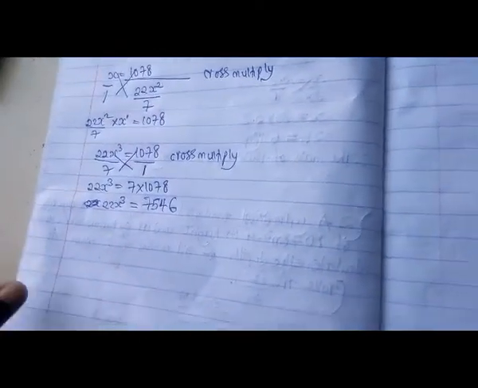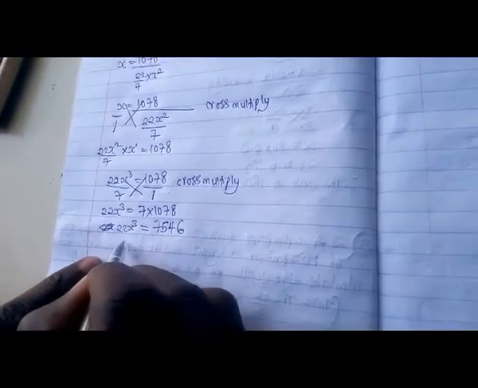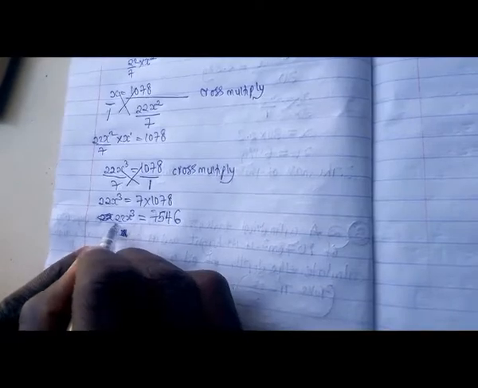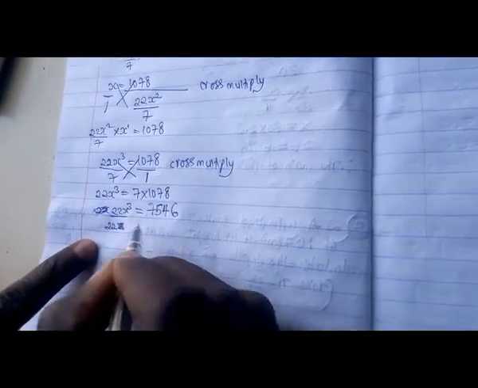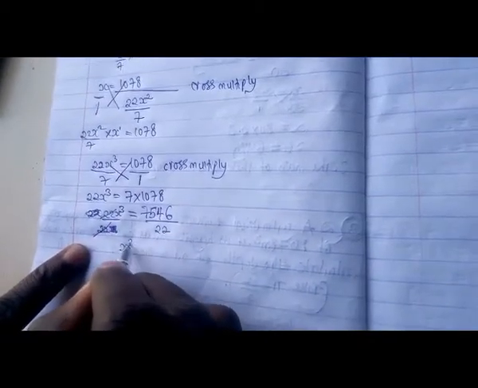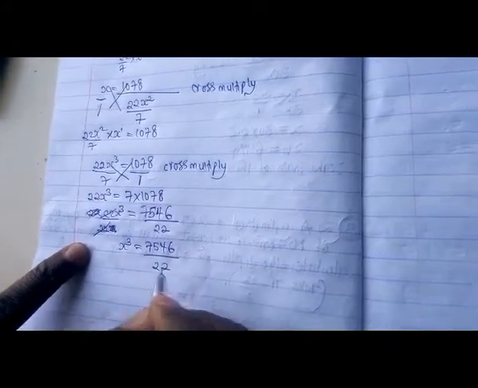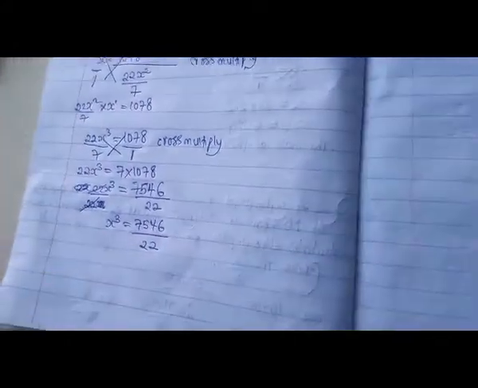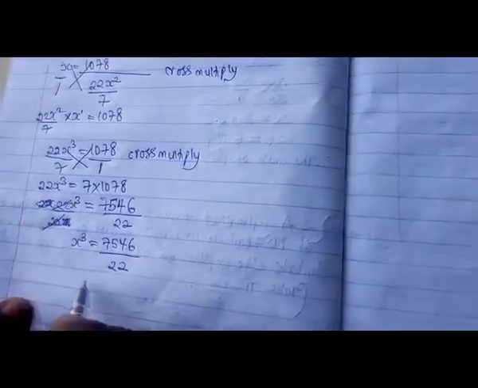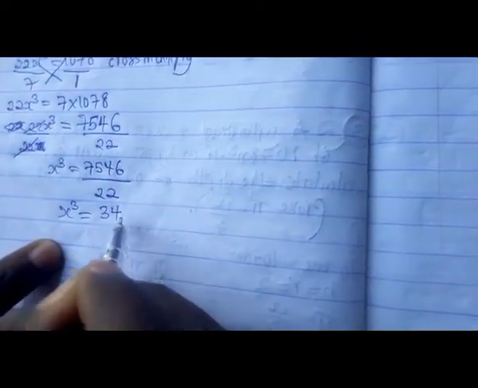it gives 7546. Therefore, x cubed. Let's now divide both sides by 22. X cubed equals to 7546 over 22. Therefore, 7546 divided by 22. So x cubed equals to 343.